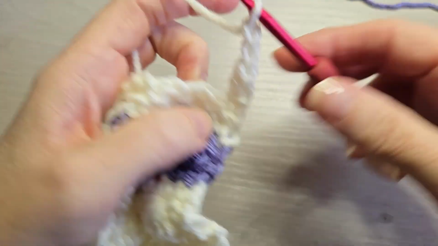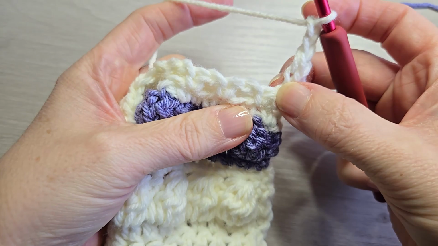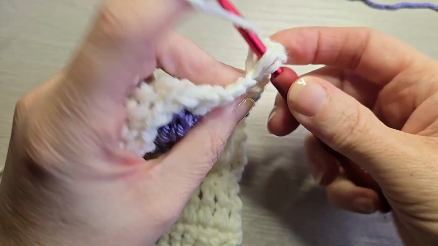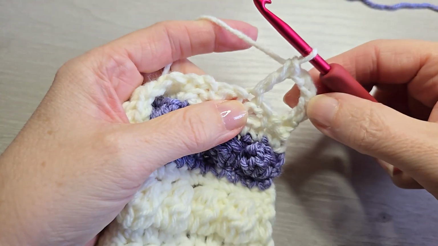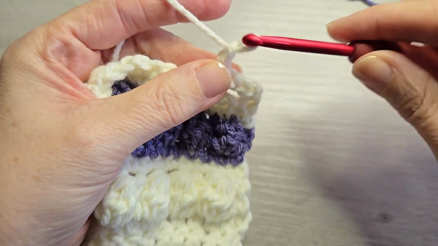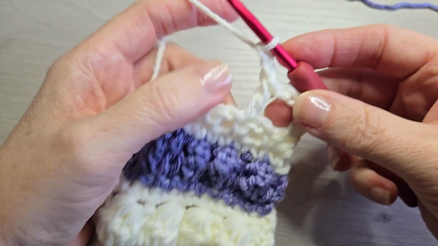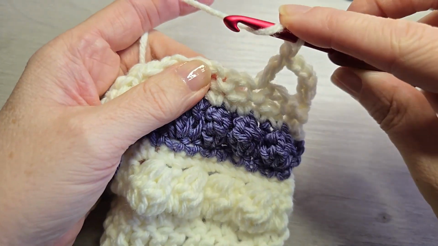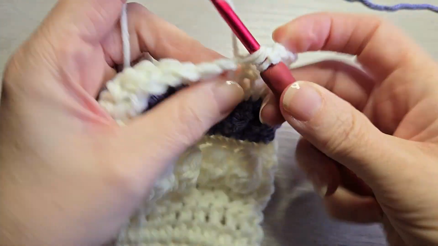Chain of 2. Okay, we're going to skip 2 stitches and then we're going to go into this stitch right here. There we go. Because whenever you're doing this kind of a mesh, you want to make sure that if you're chaining 2, you're skipping 2. So 1, 2, and that includes chains, chain spaces.